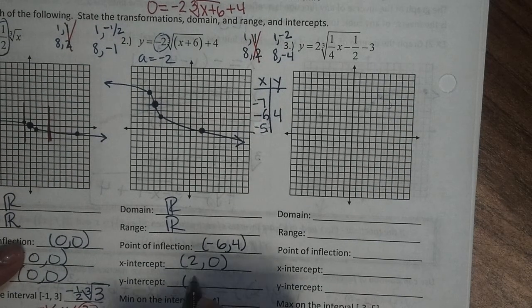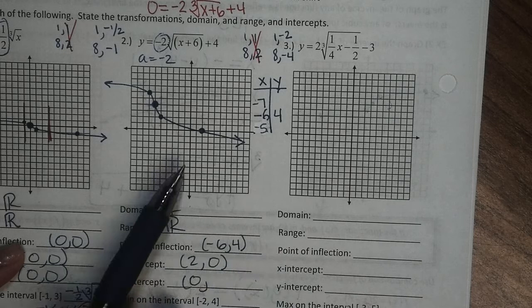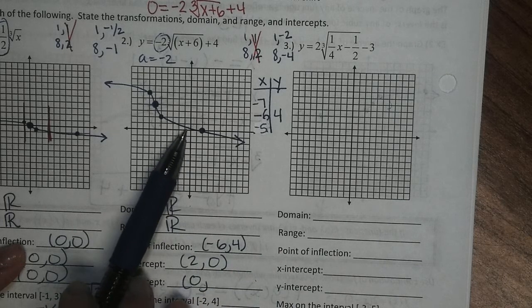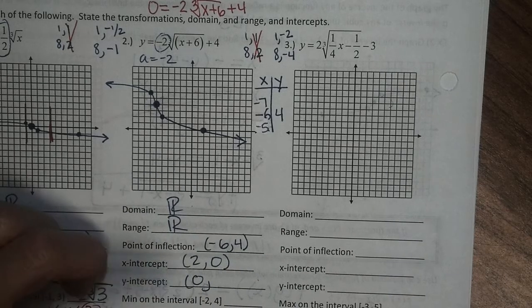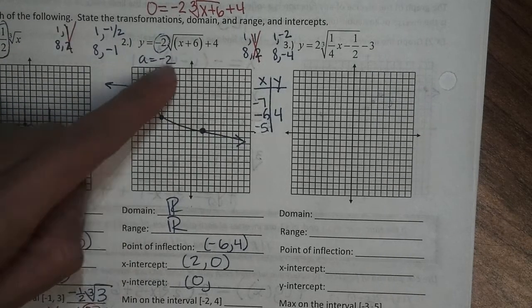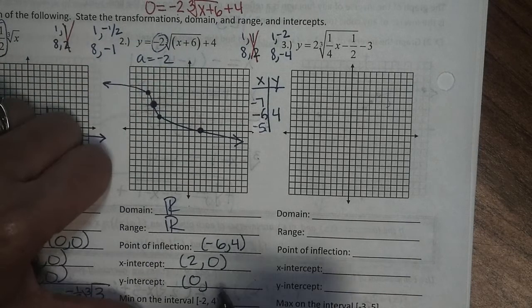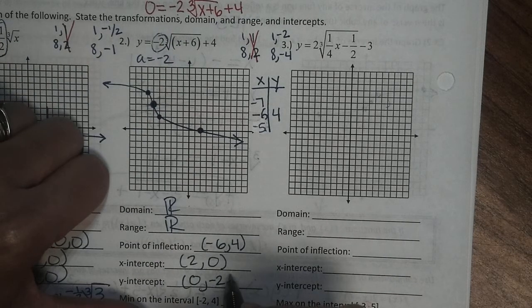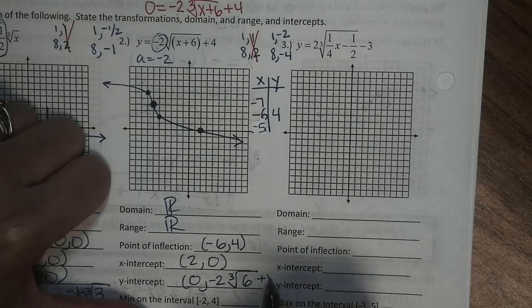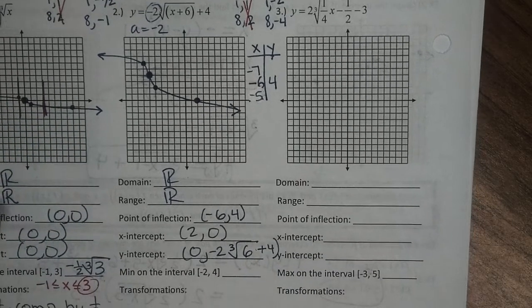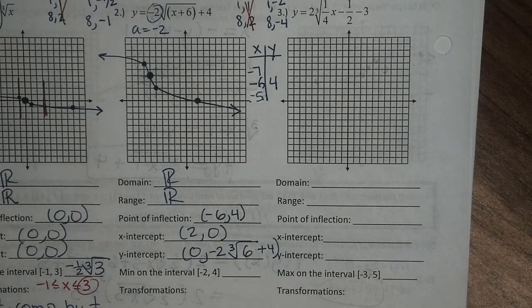The y-intercept, I can't see what it is. It's some kind of fraction there. So for that, to find the y-intercept, go to the equation again, and this time plug in 0 for x. So my y-intercept is going to be -2 cube root of (0 + 6) + 4, so -2 cube root of 6 + 4. And you can't evaluate that. That's just going to stay like that. These are going to be multiple choice again on tests and quizzes, so you would just select the one that has (0, -2 cube root of 6 + 4).